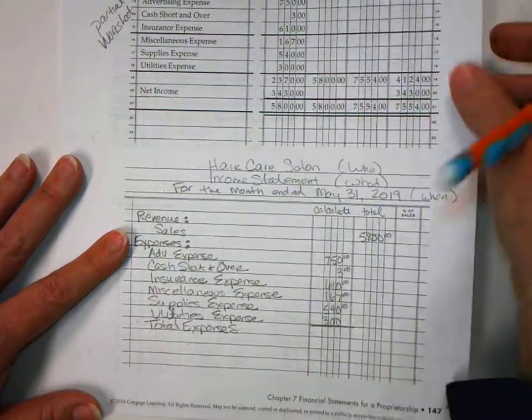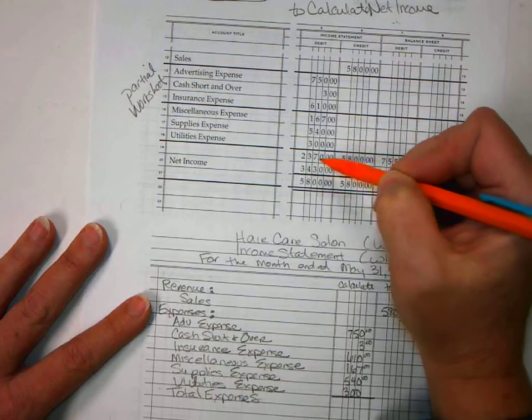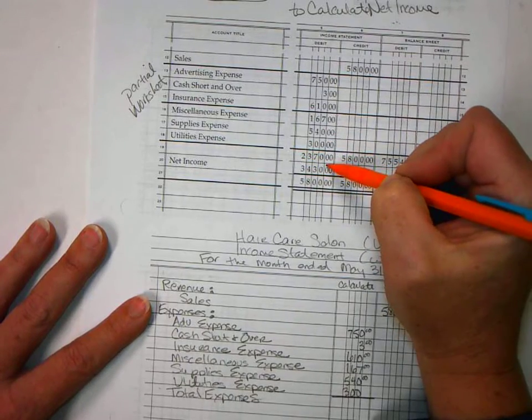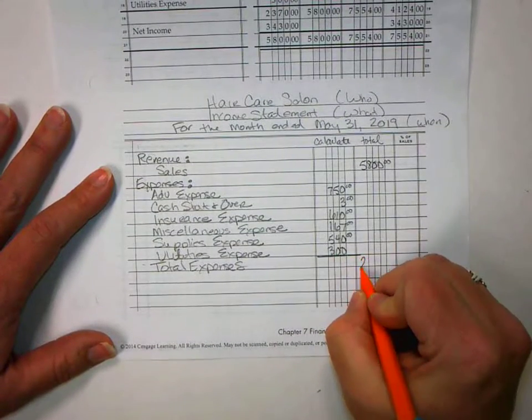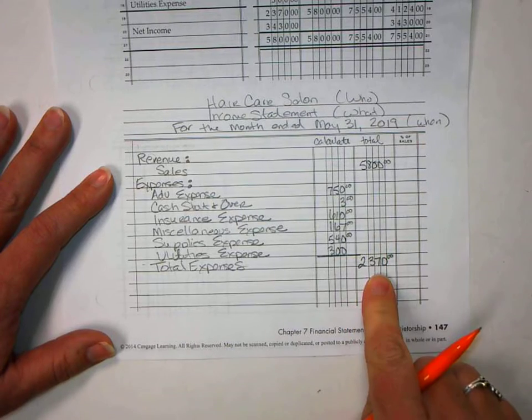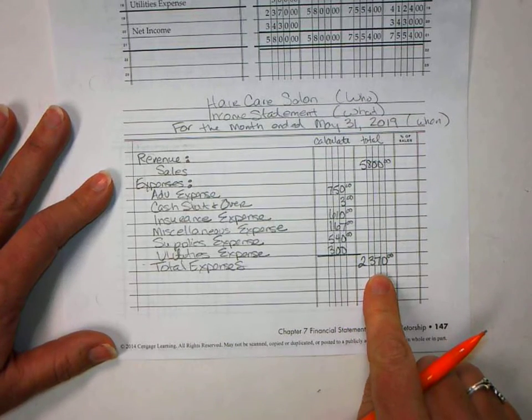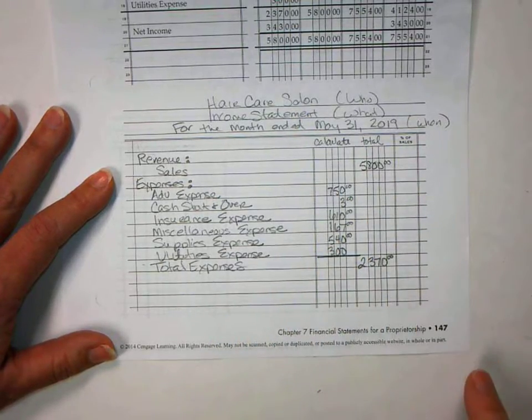Now, luckily, we've already added that up. Yes, 2370. You can add it up again to double check, but it is a total, so we'll put it over here on the total side. 2370. So that's what I mean by the calculate column and the total column.